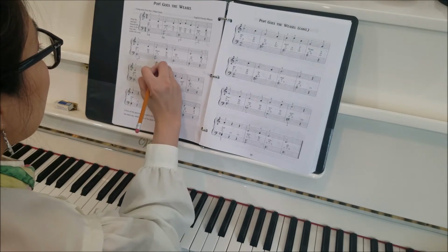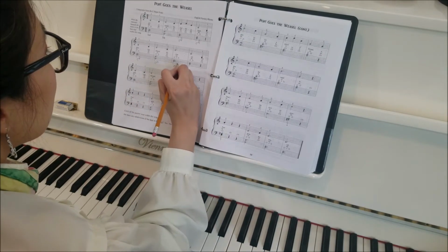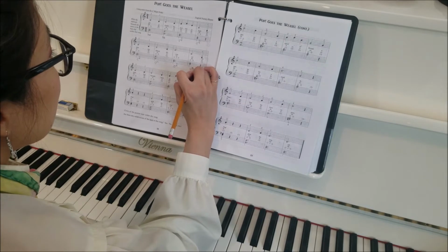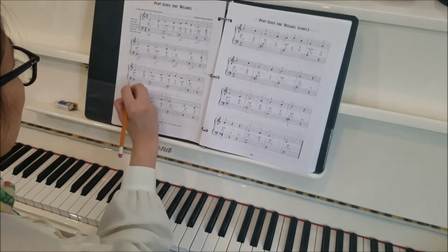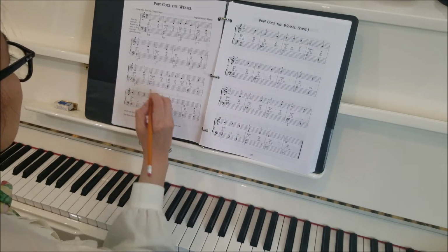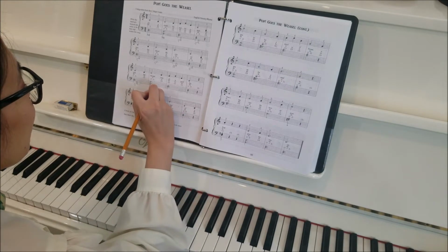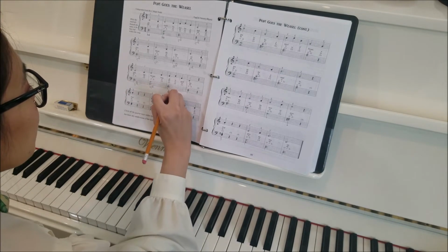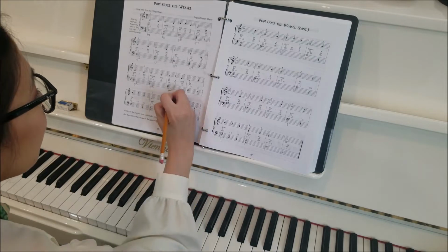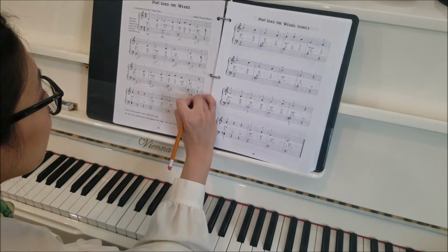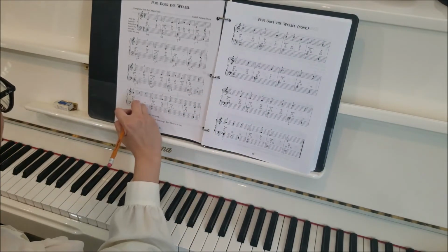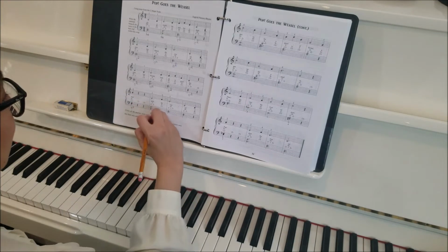Okay, this one's a fifth. Third. Third. How about here? Third. I love intervals. This one's a fifth. These are the best ones too because they're easy. Third. Third. That's another third. How about that one? Fifth.